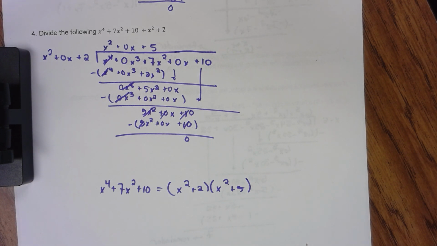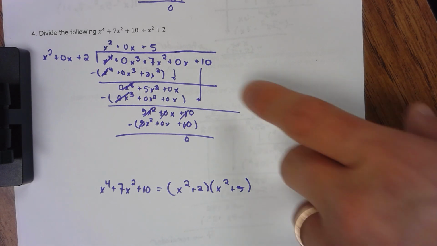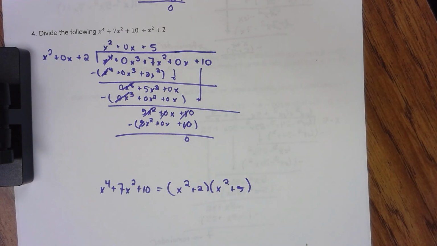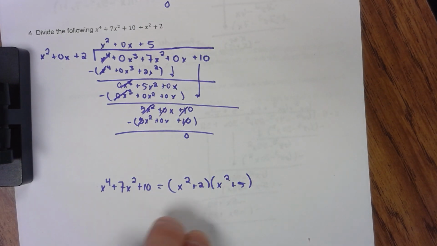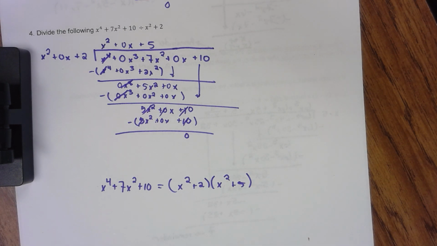Okay, again, don't let the zeros throw you off. Just keep it consistent. Okay, and then we keep going all the way until we get to the last term, that 10. When I bring that down, I got to multiply this entire expression by 5, and everything subtracts away from there, giving me that remainder of 0. And then again, what we've just accomplished, we've taken this x to the fourth plus 7x squared plus 10, and we've now factored it. X squared plus 0x plus 2 simplifies to just x squared plus 2. And then our quotient, the result of the division problem, is x squared plus 5.